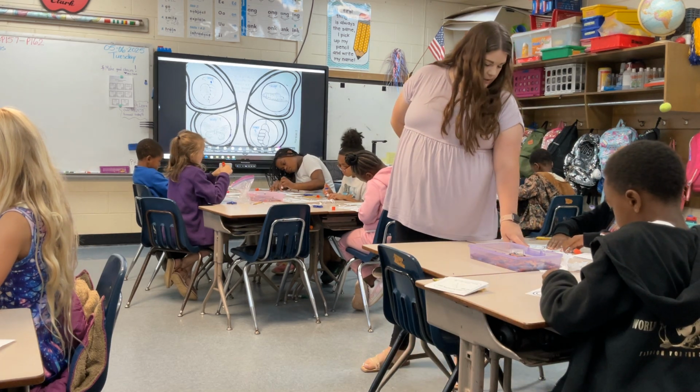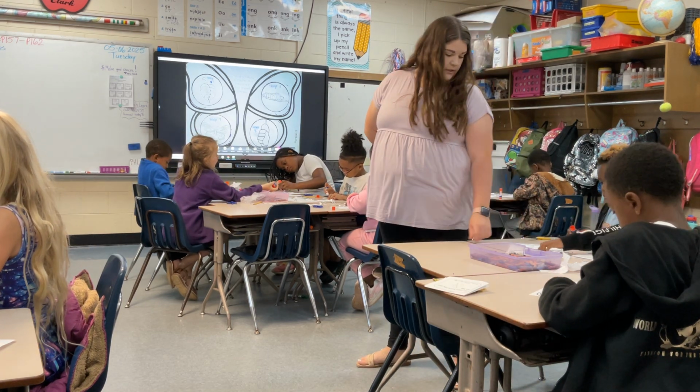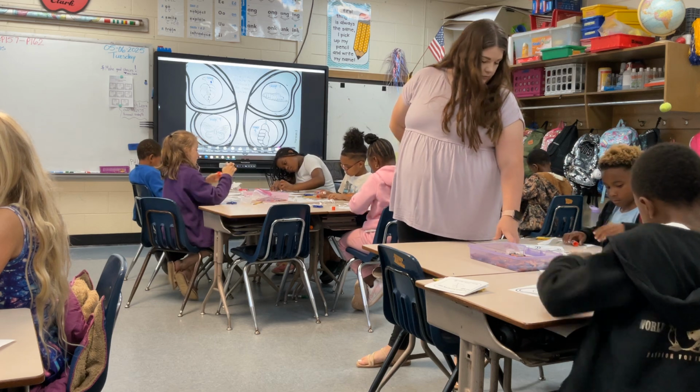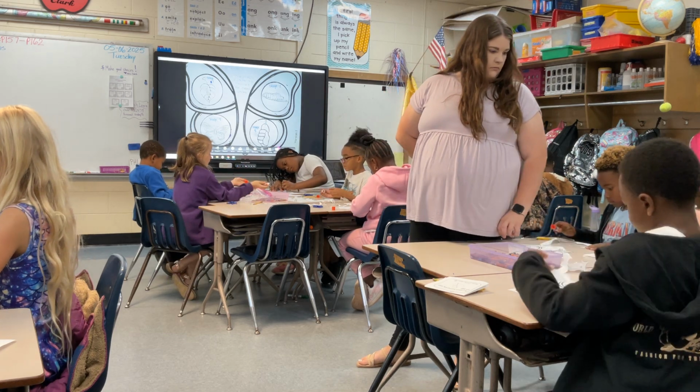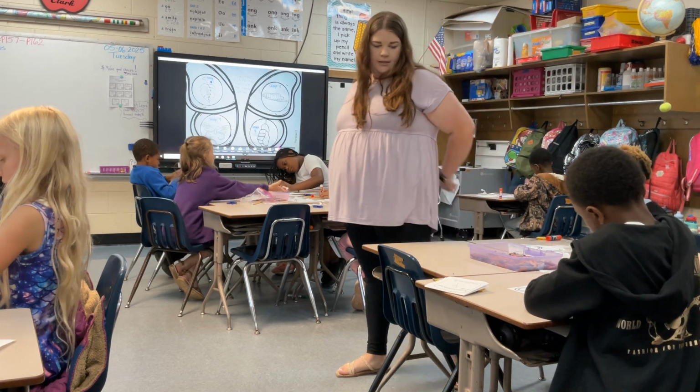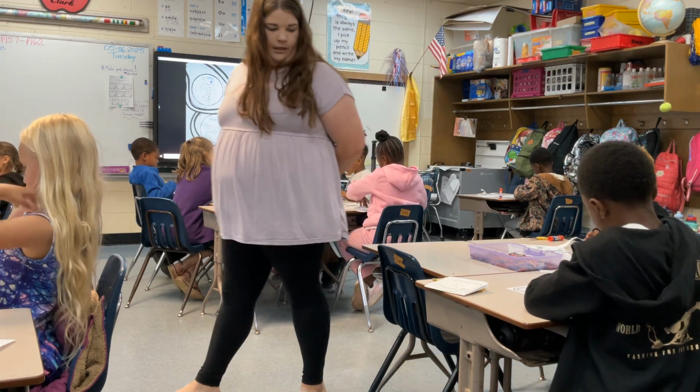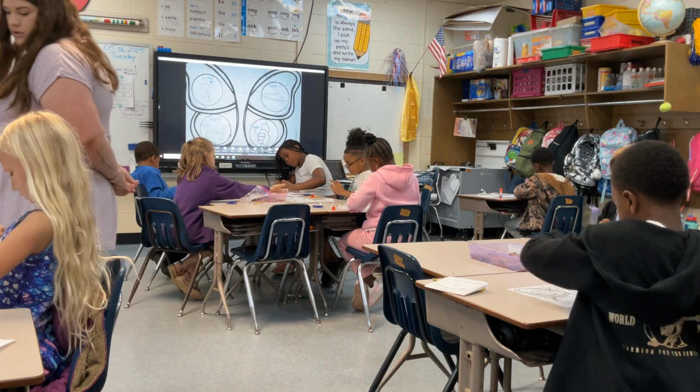Make sure you're right in the stages. You see, it's covered up now. Not yet, just hang tight. Right now we're just gluing the stages on the wings.